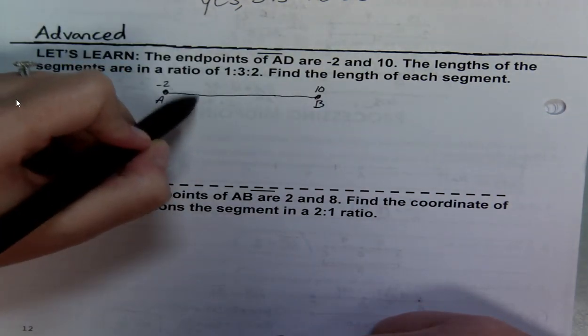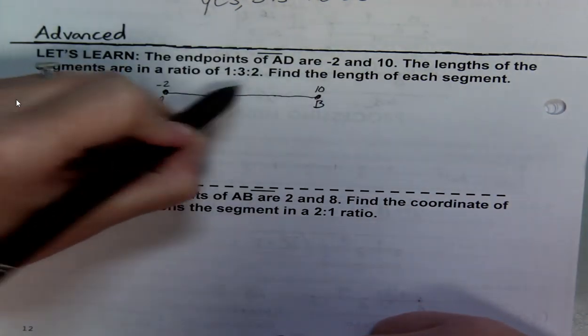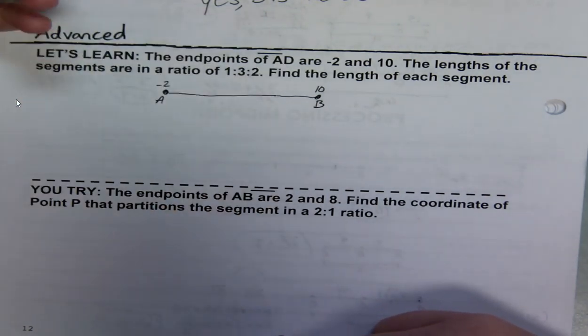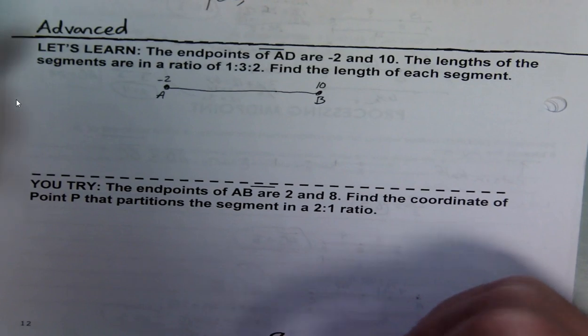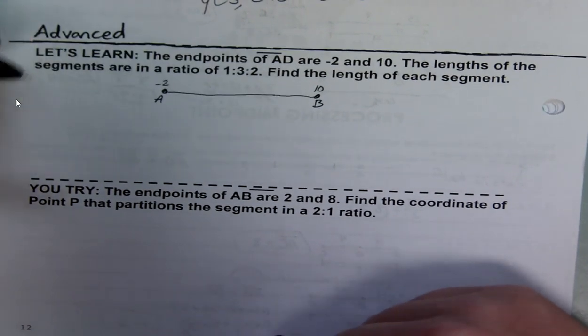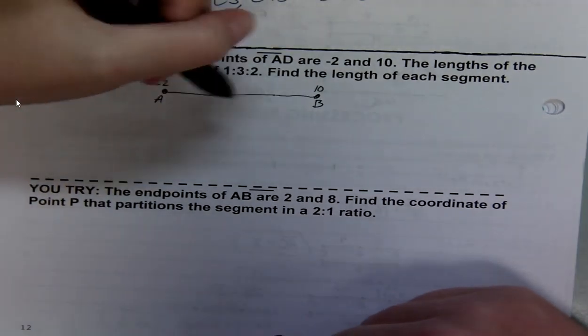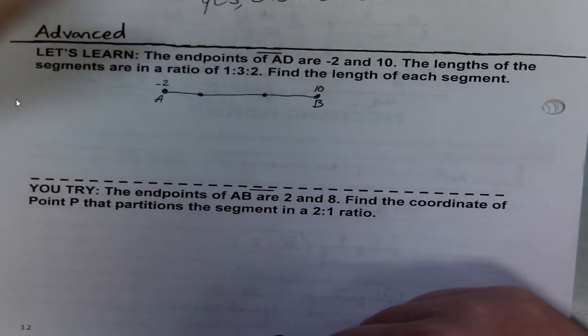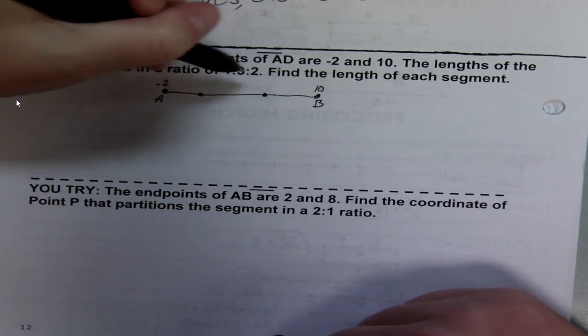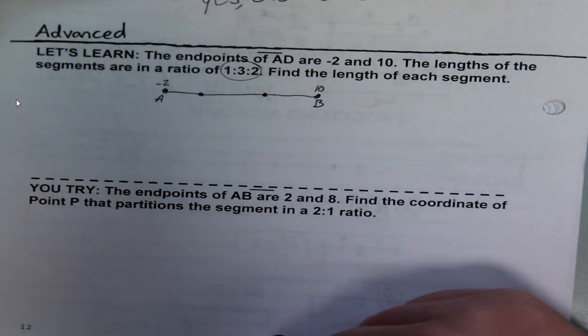So 0 is about right here, -2, and then it goes all the way to 10. And then it says that the number line is segmented in a ratio of 1, 3, 2. So I'm going to put my points here because it's broken up into 3 different segments.